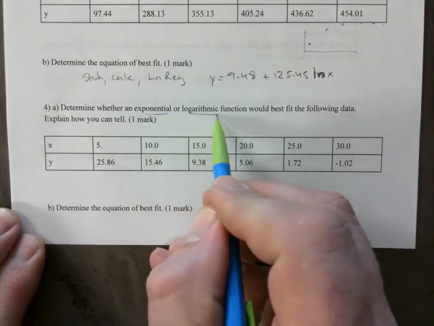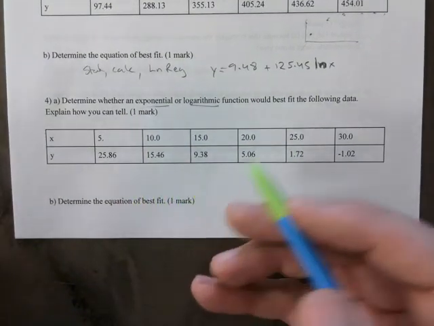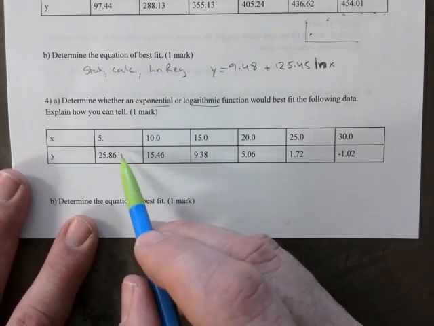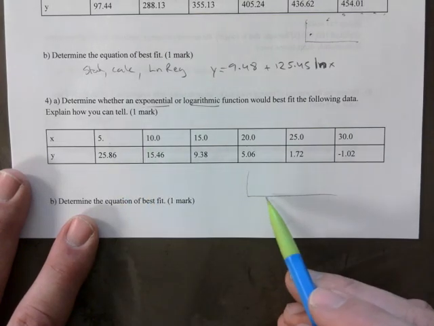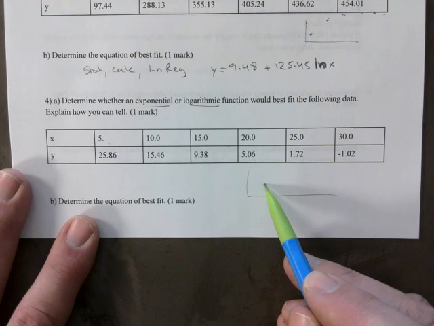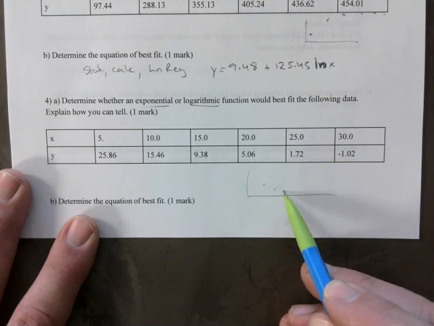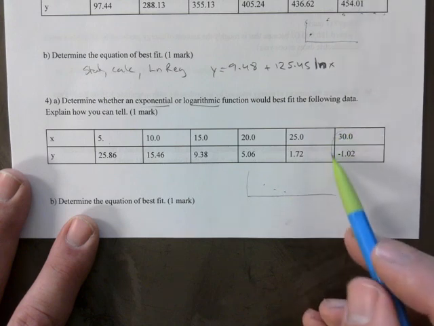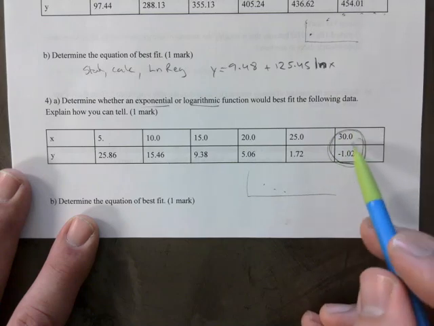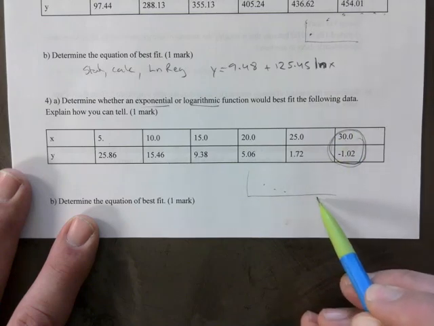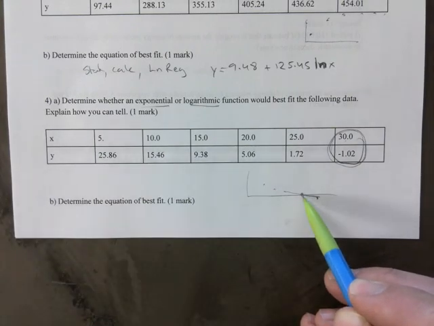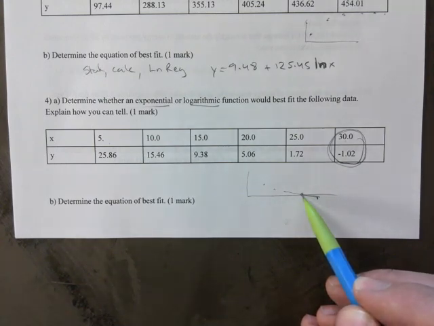Determine whether it's exponential or logarithmic. This is probably, what do you think? You think it's exponential, but 5, 25, 10, 15, it's doing this, right? Oh, this is the giveaway right here. 30, you're at negative, right? So what does that mean? It crossed, right? So it cannot be an exponential. It absolutely cannot be exponential. So that's why this is logarithmic. Okay?